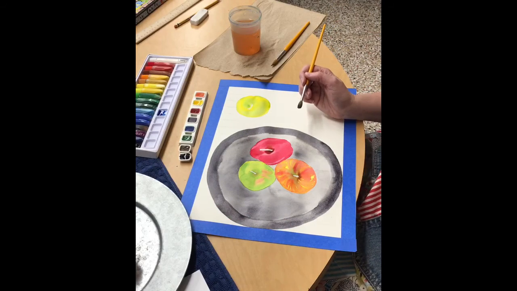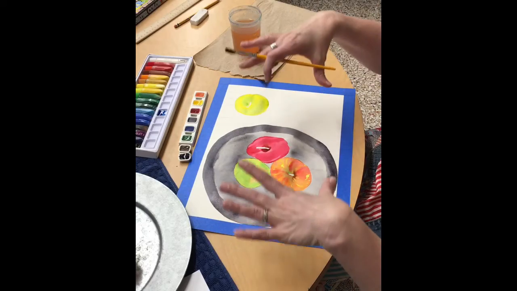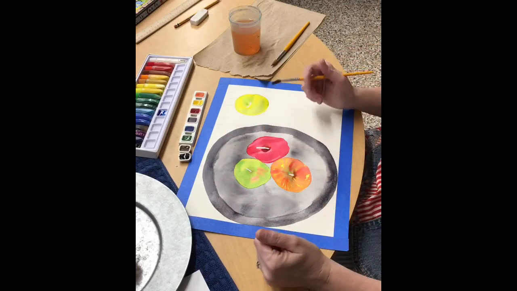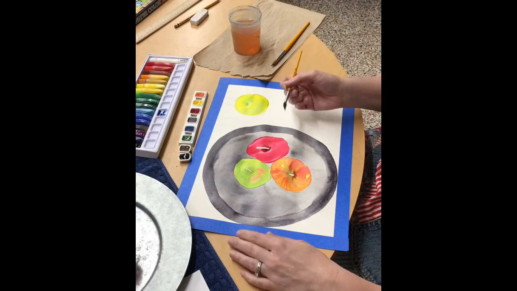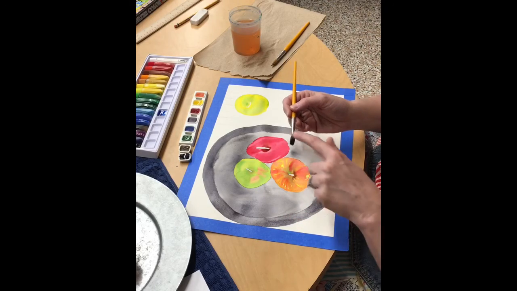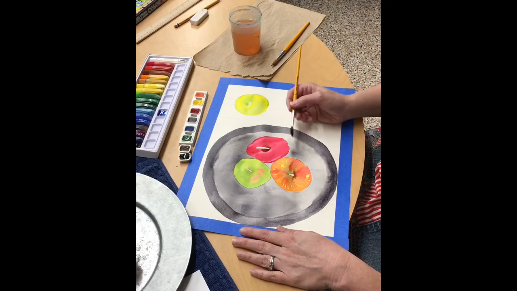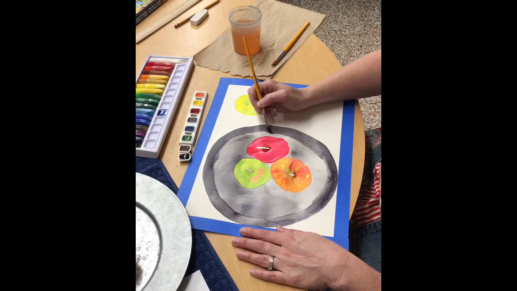So now I have my charger. I'm looking down at that. And now I'm going to come back and add, maybe, I still have some watery black on my brush. And now I'm just going to come back and add some darker areas.